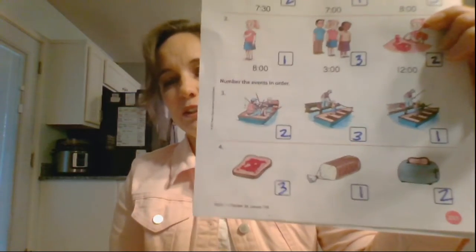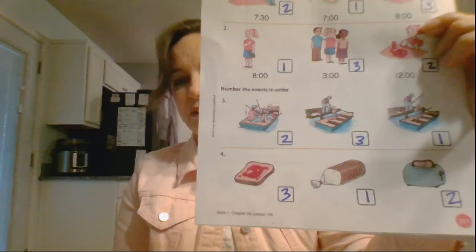Okay? The next one is making a piece of toast. So first you start out with jam, then you get the bread out, and then you toast it. Is that what happens? Nah. All right, what happens first? This is an easy page. First you got to have the bread, then you got to toast it, then you got to put the jam on it, and then you got to eat it. So this is just like our expositories. Okay? First, second, next. First, next, last.